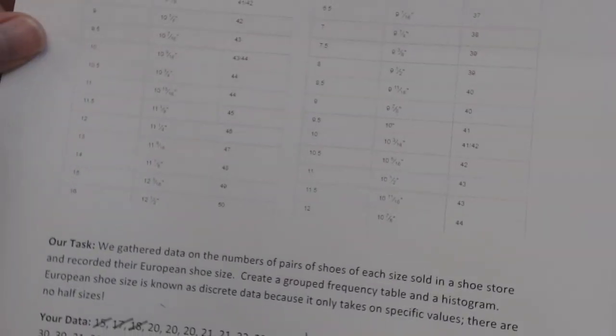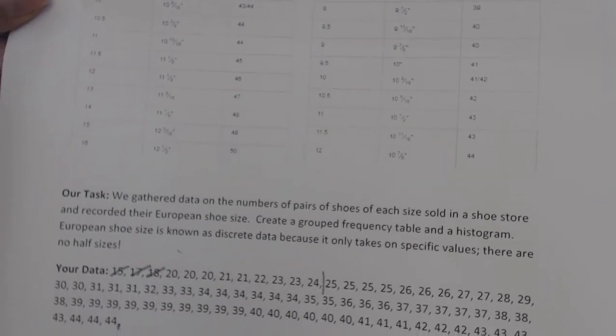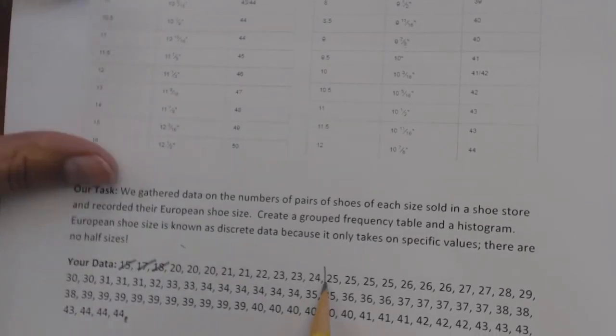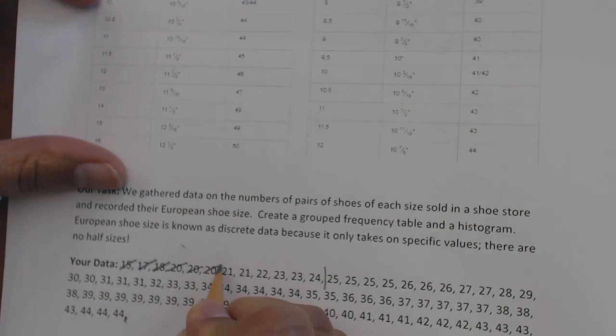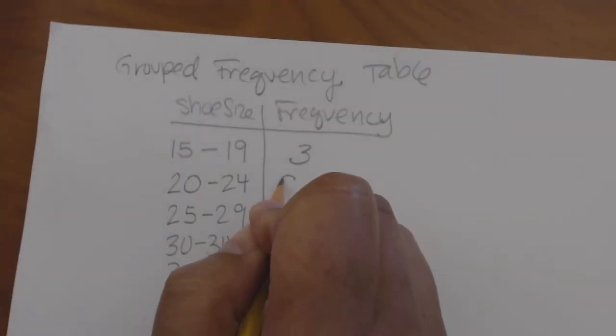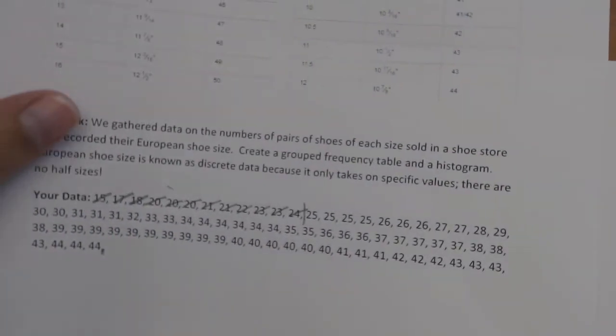So let's see. I like to kind of put a little line here because that's where I'm going to stop. So I put a little line there. So let's count. 1, 2, 3, 4, 5, 6, 7, 8, 9. So 9 are in 20 to 24.